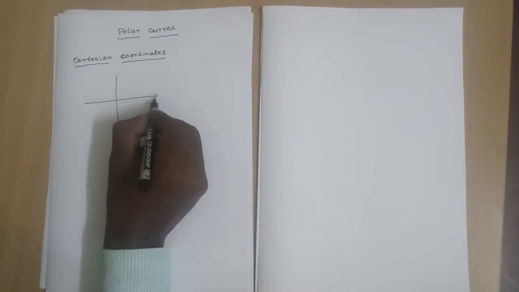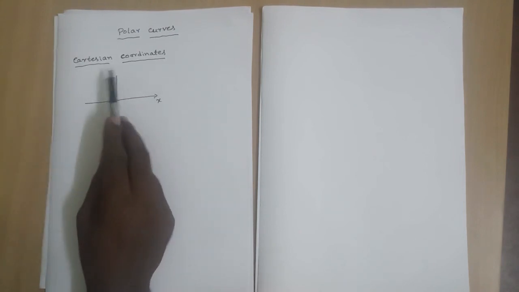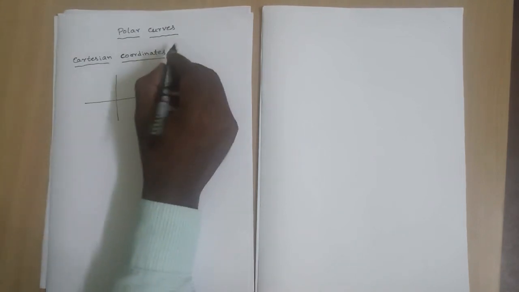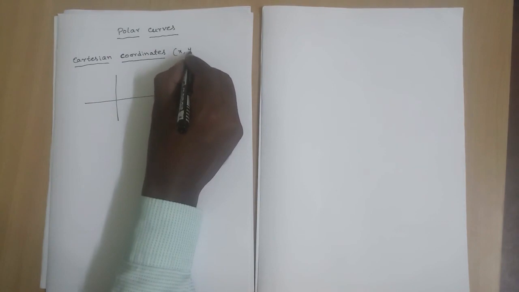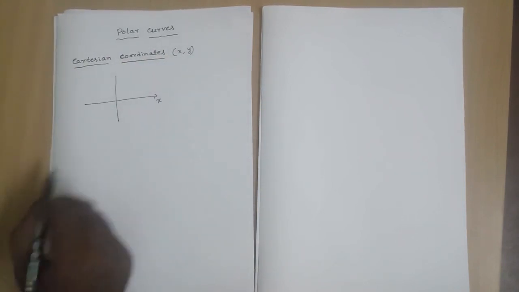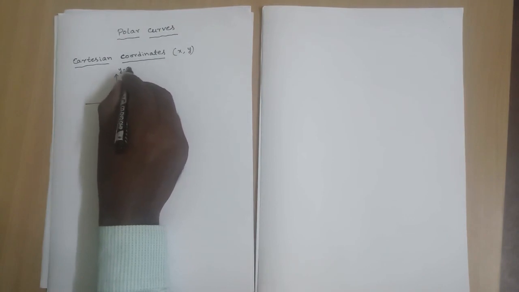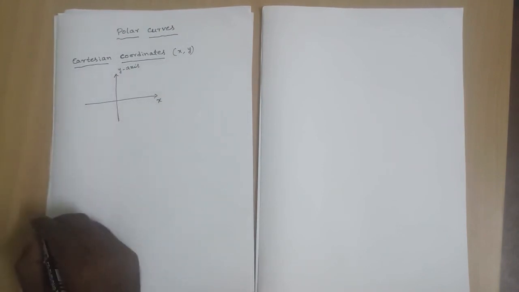So here I'll draw the graph. This is the x-axis. In Cartesian coordinates you will get points in the form of x comma y. So here this is the x-axis and this is your y-axis, right?